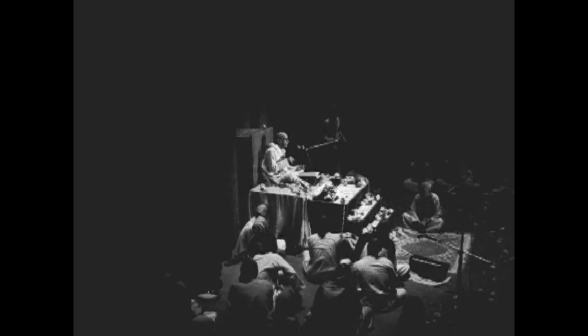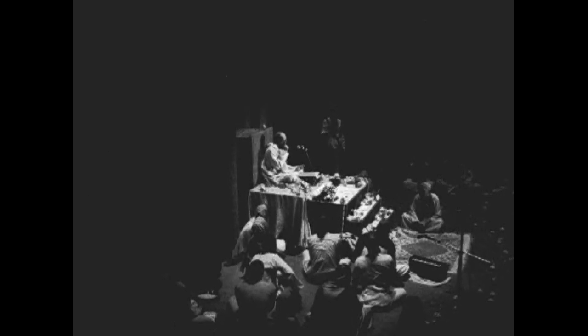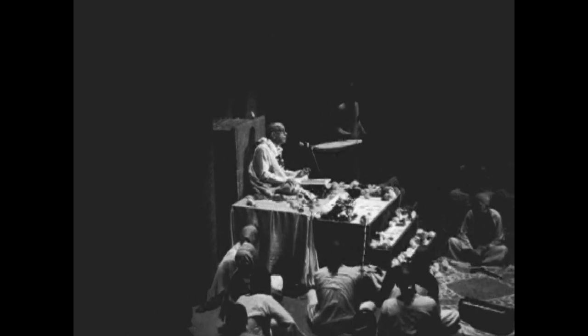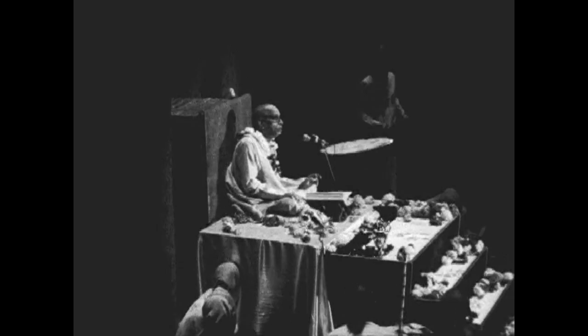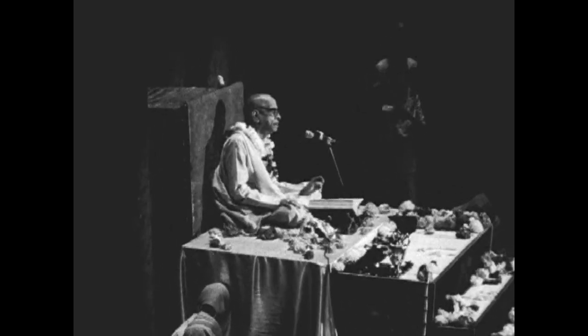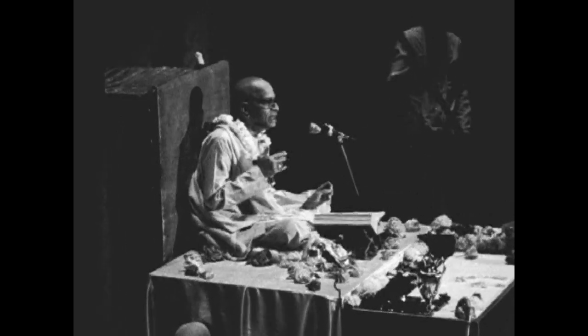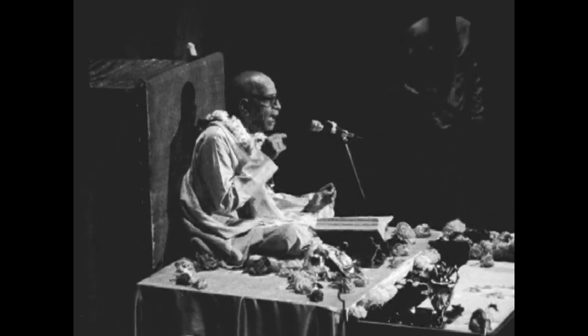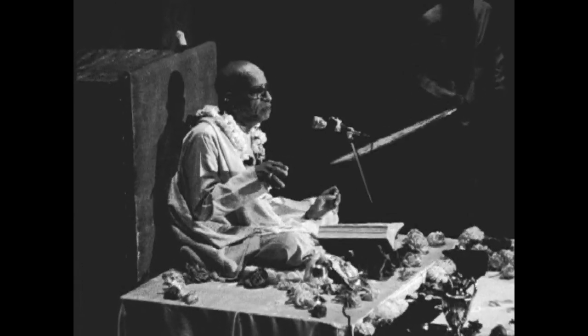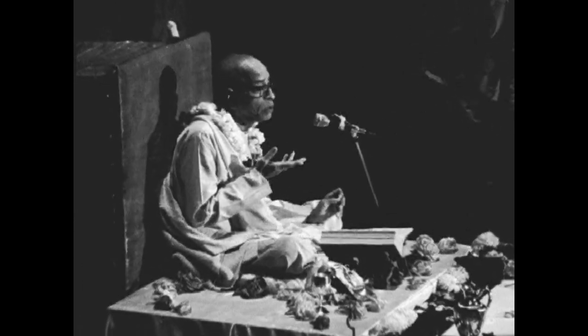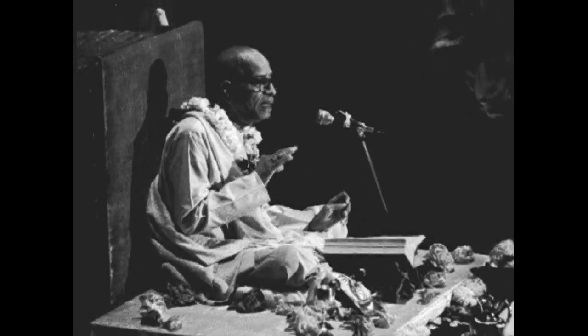So, after the appearance of Lord Chaitanya, there was a great ceremony. All the inhabitants of Navadvip came. Lord Chaitanya Mahaprabhu's father was not a very rich man, but was a very respectable Brahmin.